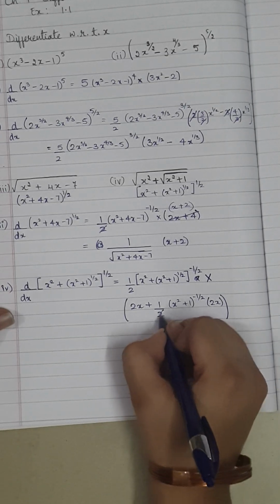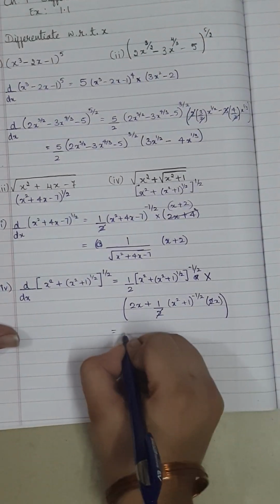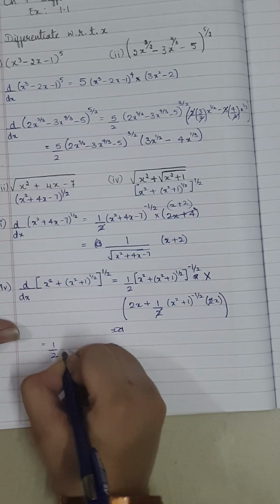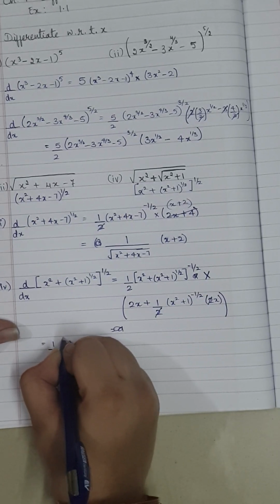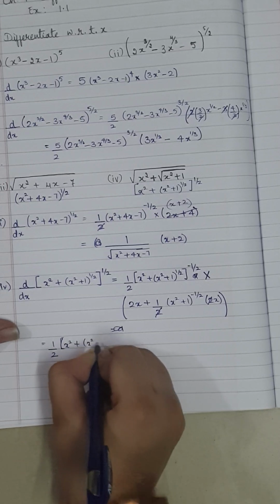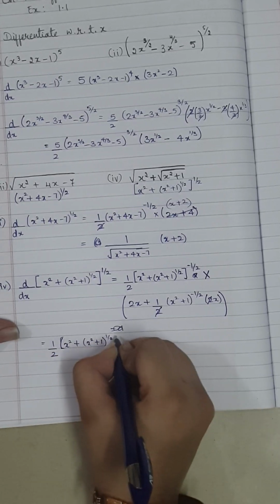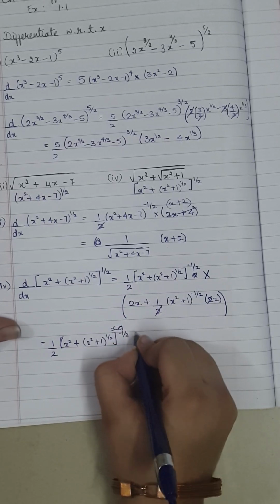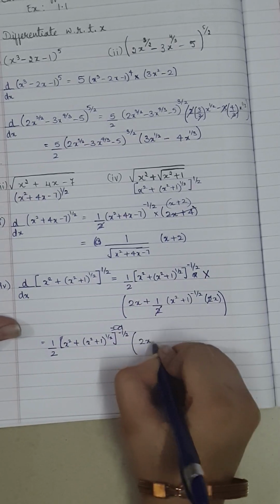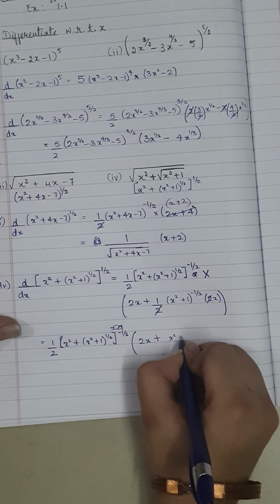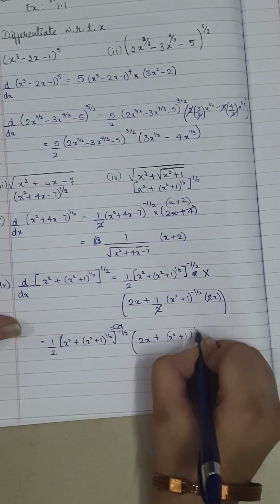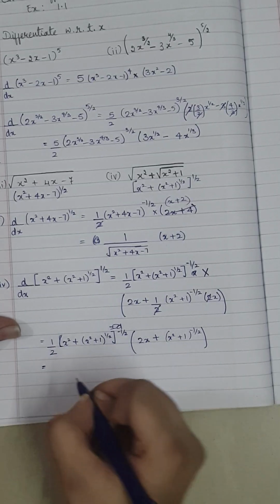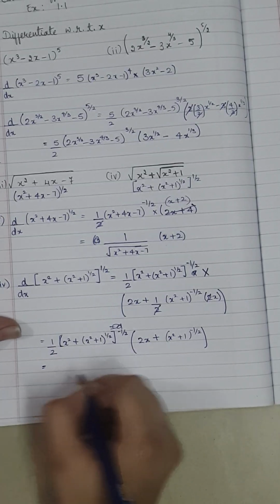Now, you can cancel these 2 over here. So your final answer is, you can start writing from here, half x square plus 1 to the power 1 by 2, the whole to the power minus 1 by 2, into 2x plus x square plus 1 to the power minus 1 by 2. Let's write it properly here. Since it's minus 1 by 2, it will be in the denominator.